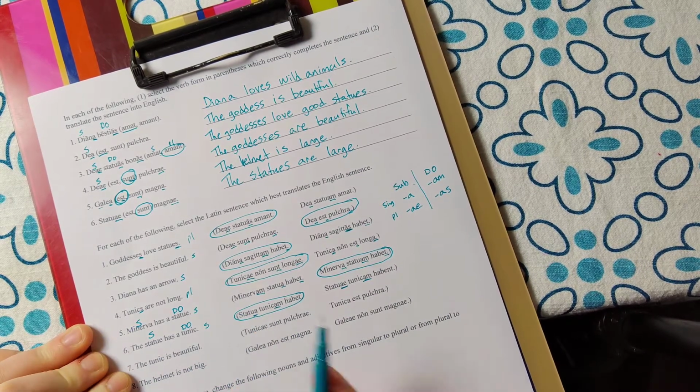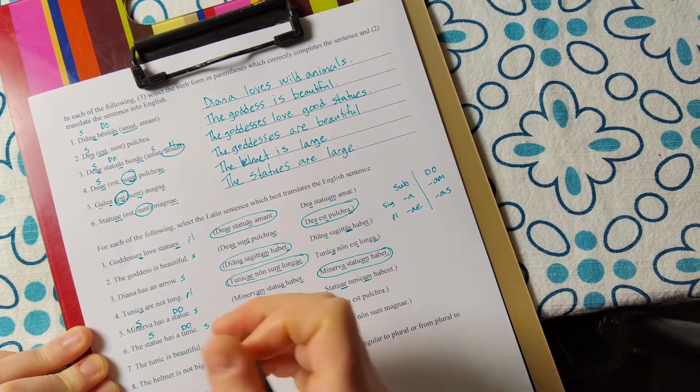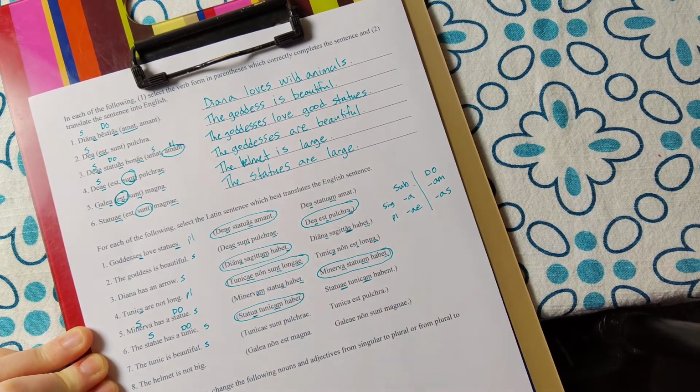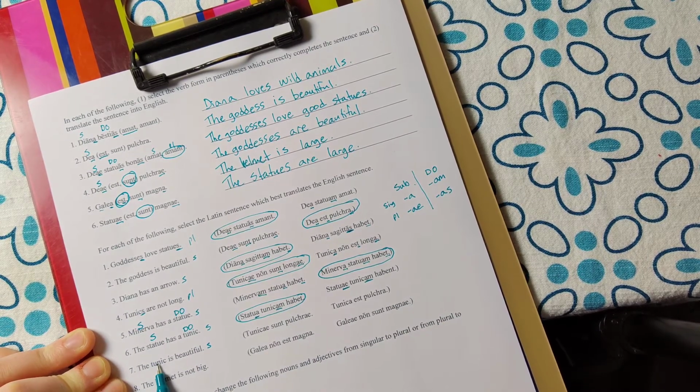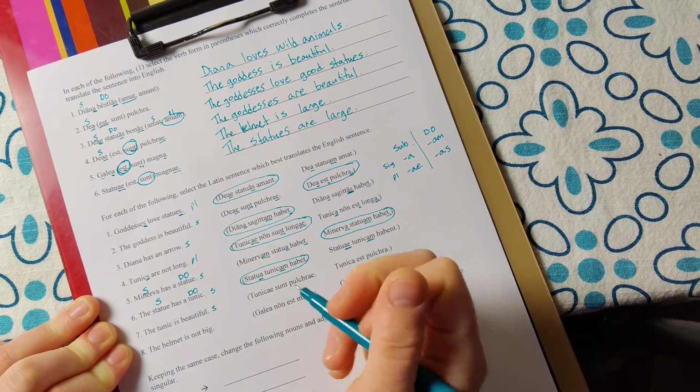The statue has a tunic. Okay, number 7, the tunic is beautiful. We know all of that is singular. And this is a sentence where we have a predicate showing up. So first of all, tunic and beautiful, which one is our subject? Tunic is our subject. That's what is.